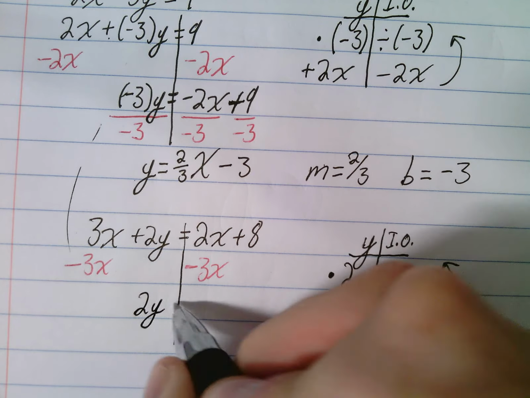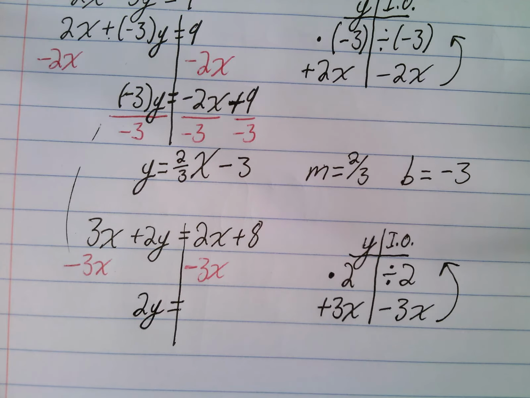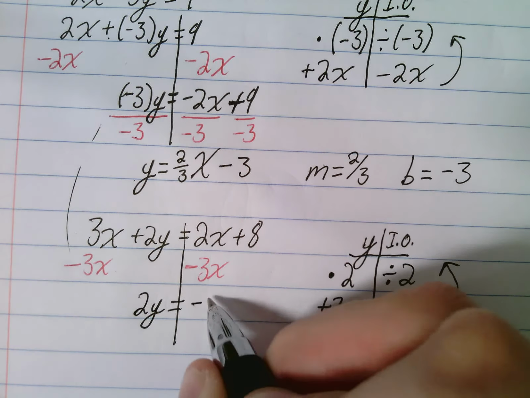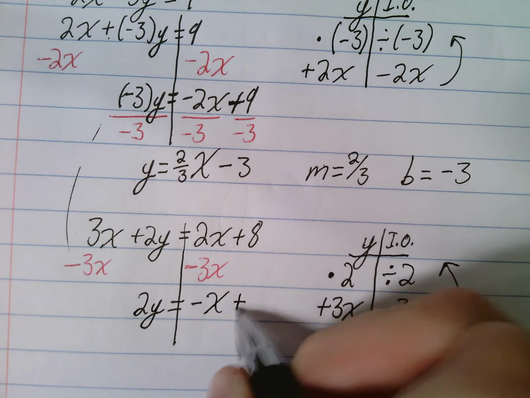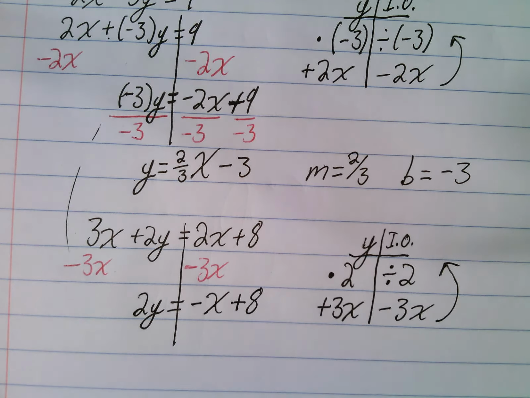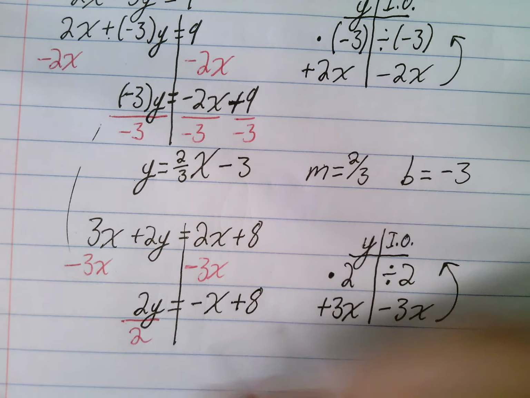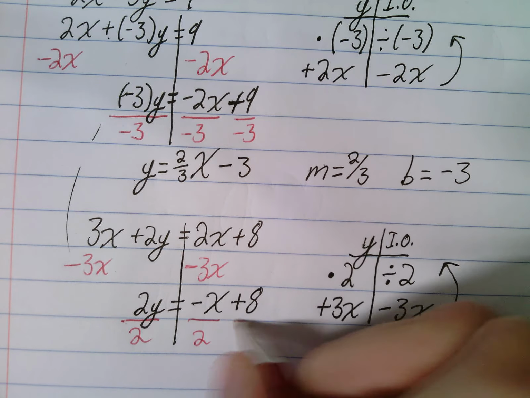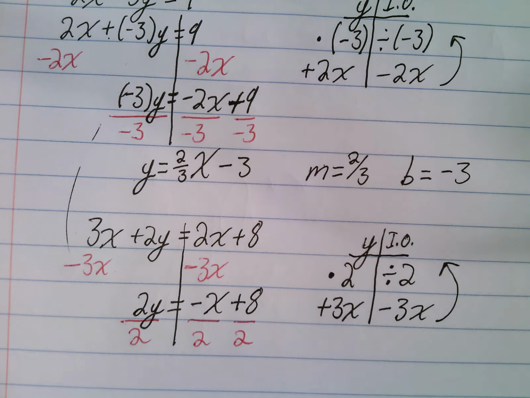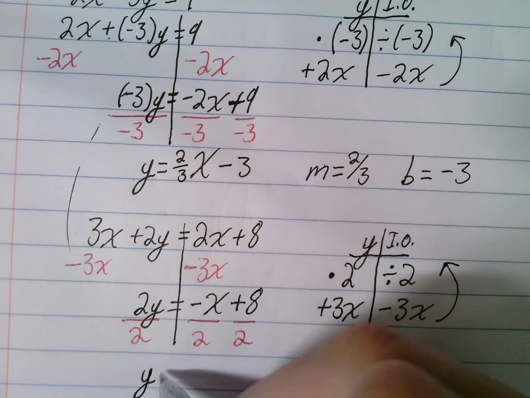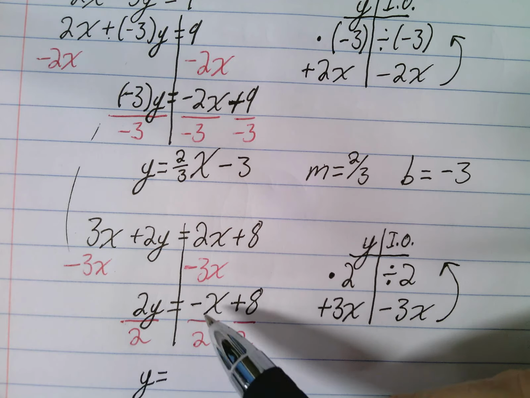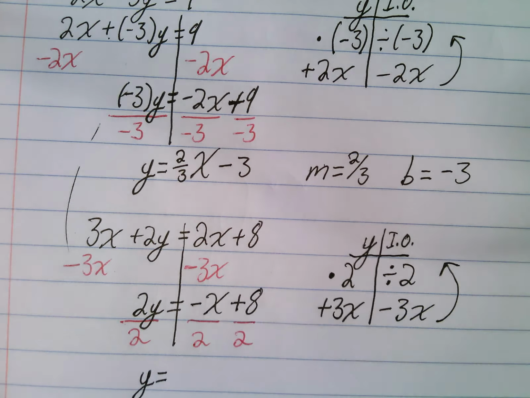That'll leave us 2y is equal to, what is 2x minus 3x? Very good. Yeah, it's negative x or negative 1x if you like to have the 1 in there. What do I do next? Divide by 2. And I'm going to have to divide each piece by 2. Y is equal to, remember this is negative 1x divided by 2.